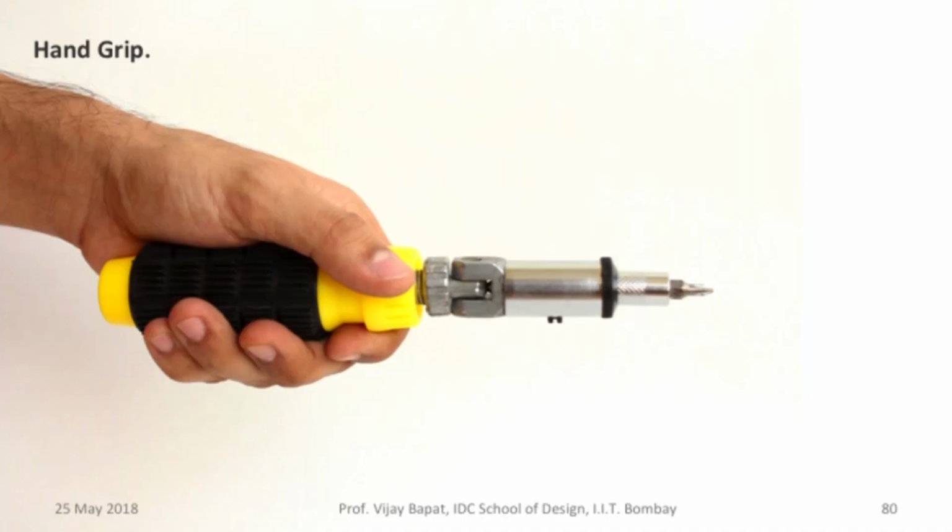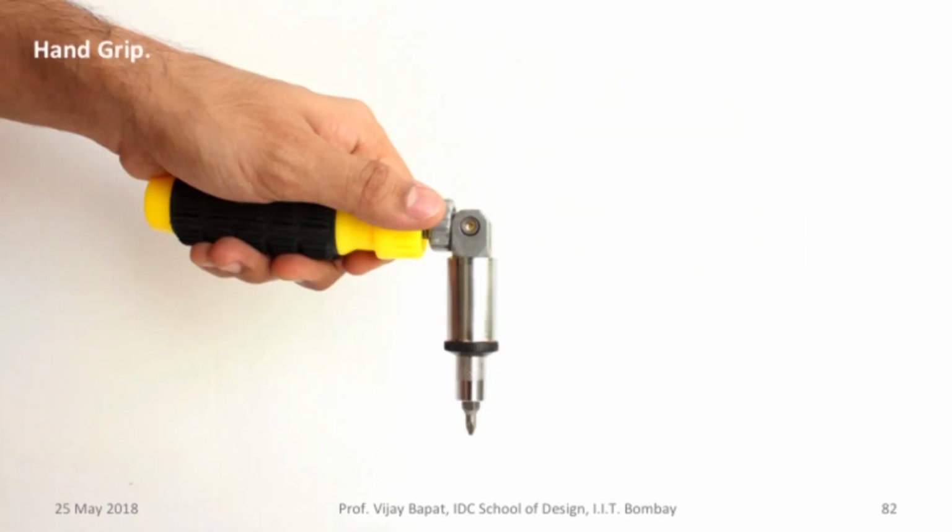Complete sets. Now, this is a folding handle. It has 2 positions. One is straight and another is 90 degrees folding. It is also having the ratchet which allows you to easily screw in or screw out.